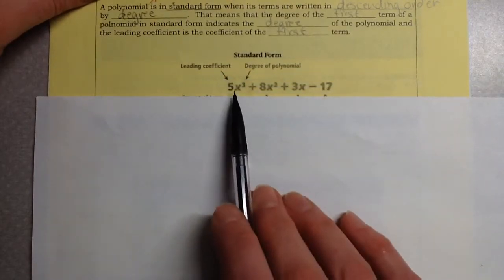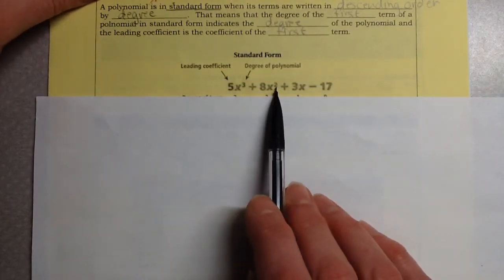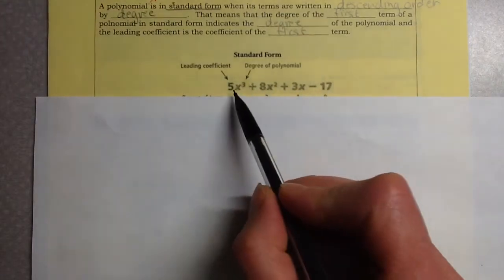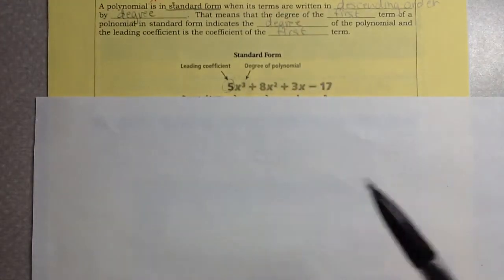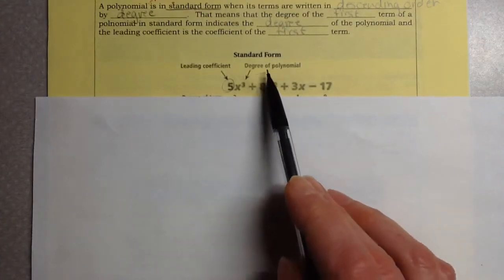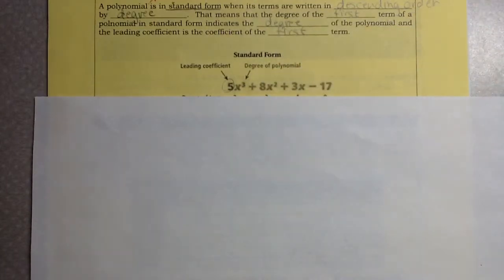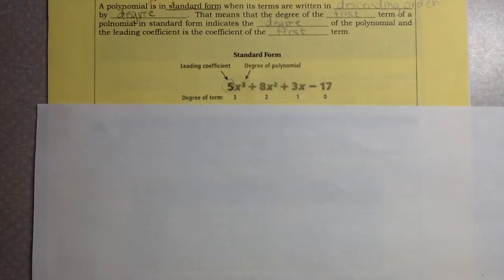Okay, here you have a polynomial that is in standard form. We have cubed, squared, first power, and then the constant. So the leading coefficient would be the 5 because it's the coefficient that's in the lead. And the degree of the polynomial, we don't have to look at any of these if we're in standard form because the highest degree when you're in standard form is listed first, and it's also the degree of the polynomial.